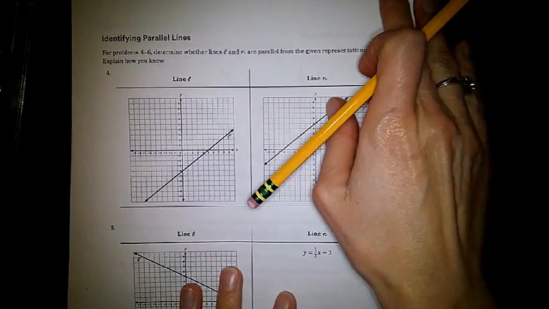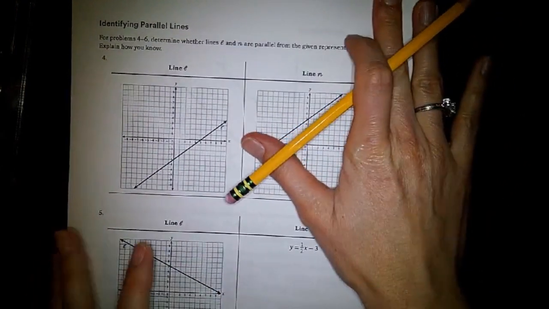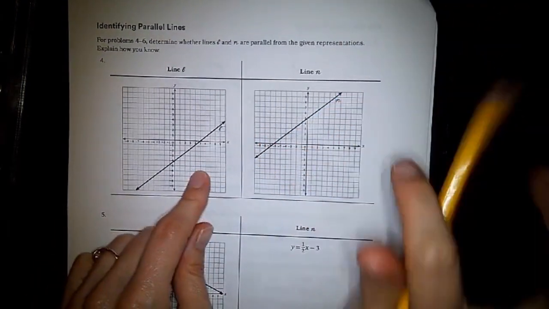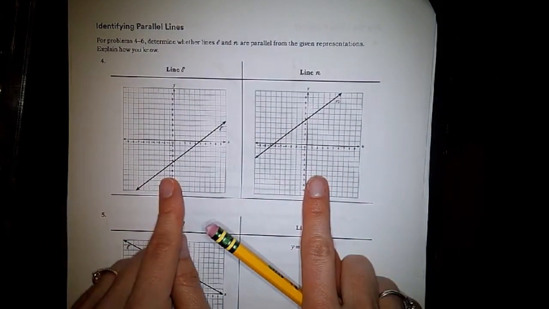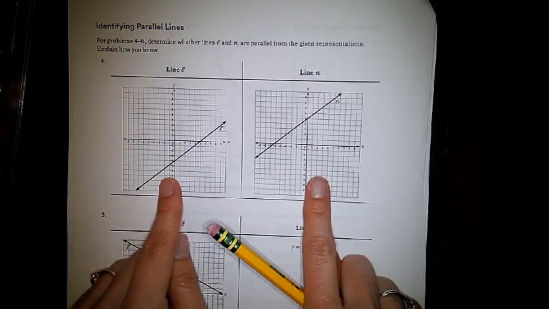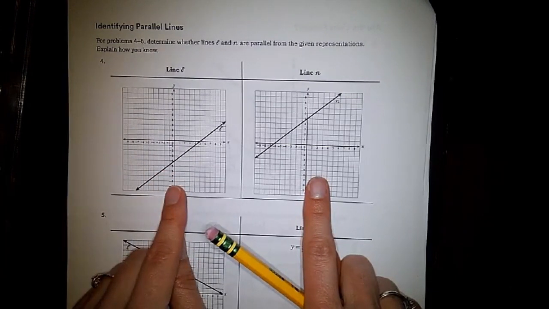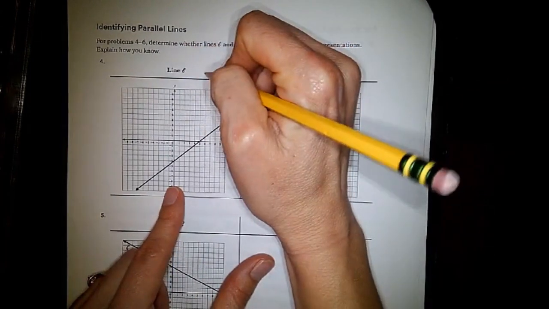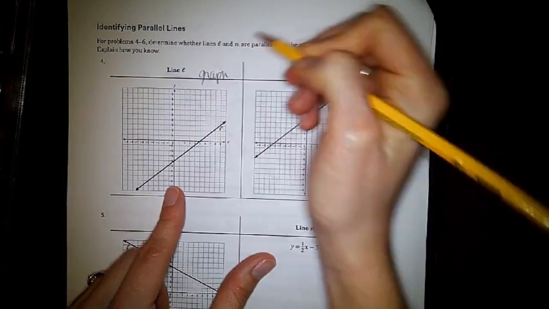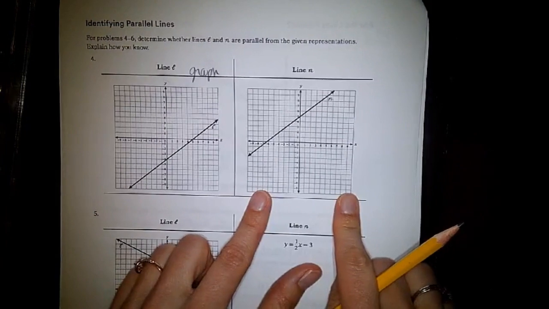So, for number 4, what representations do we have? A what for line L? What representation is this? A graph. And what about line N? A graph.